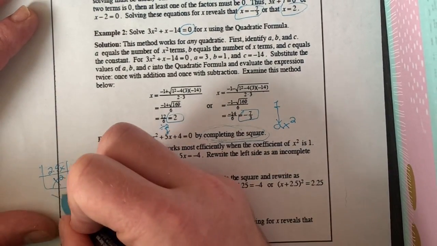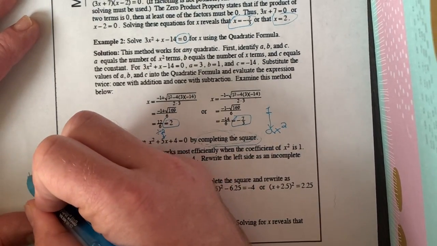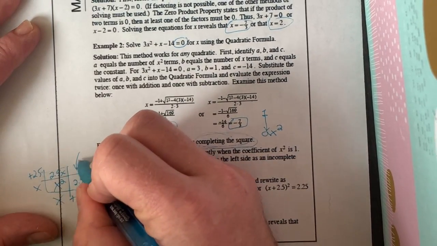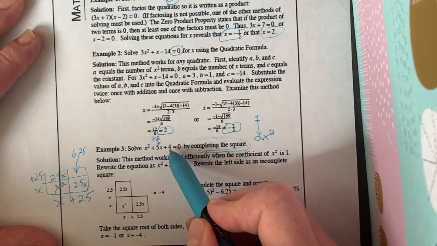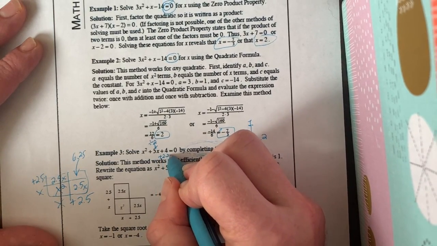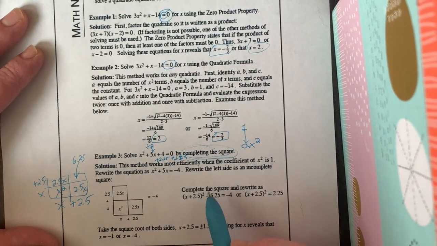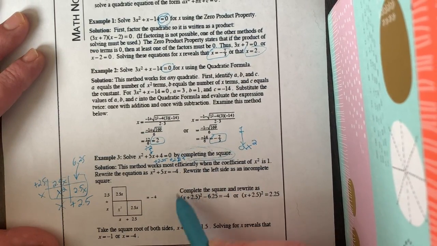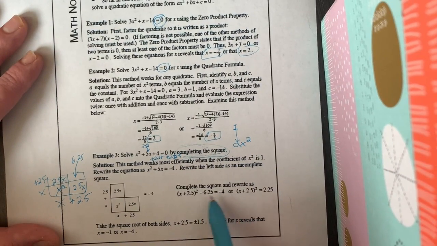I would set up a generic rectangle every time you do this, and it's very quick. 5x here, I'm going to put 2.5 of them here and 2.5 of them there, and that's how I'm splitting up my 5x's. So the square that I'm trying to create is x plus 2.5 squared, and this would have to be 6.25 on there to get this to be a perfect square. We don't have 6.25, we have 4, so that means we have to add 2.25 to both sides, as they do in the example. So they can even get the vertex form of a quadratic function using completing the square, or you can just solve for it.